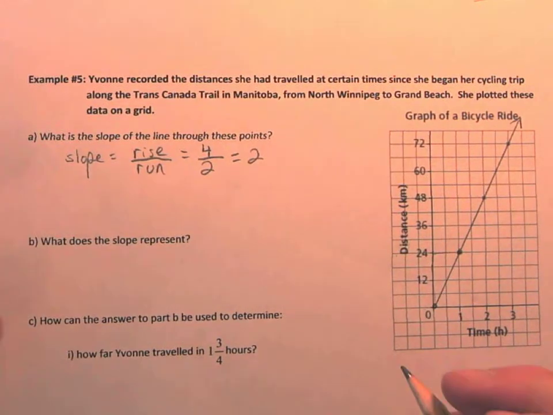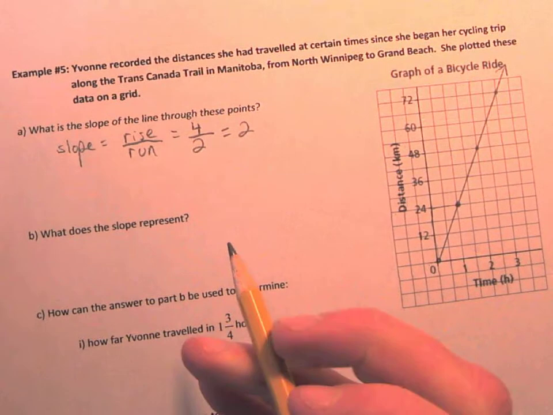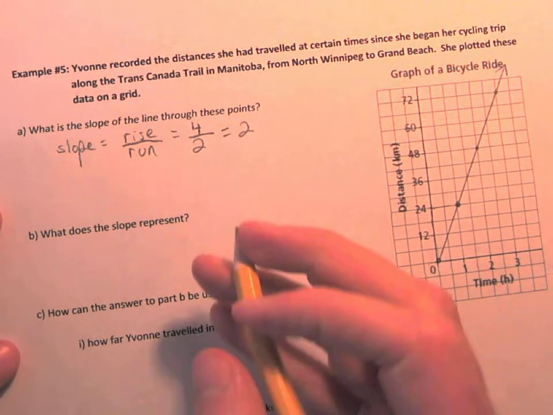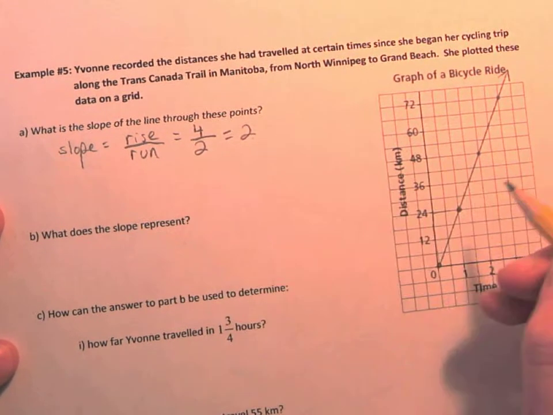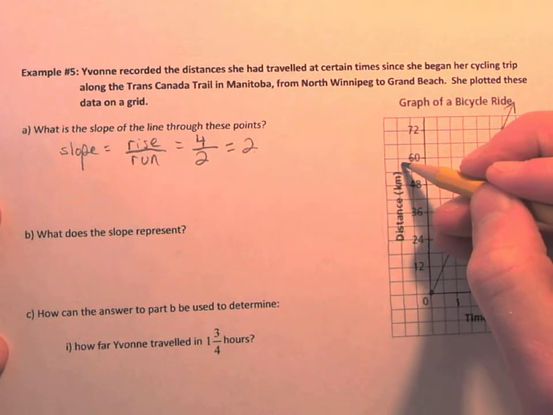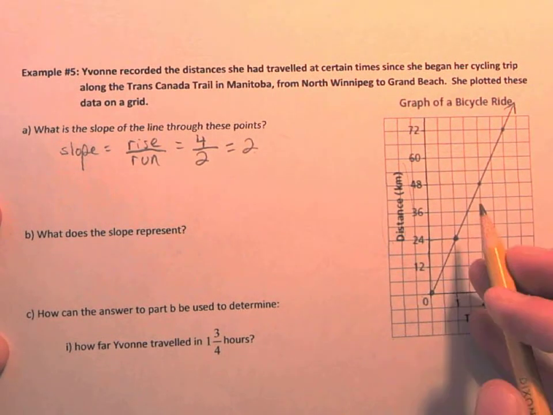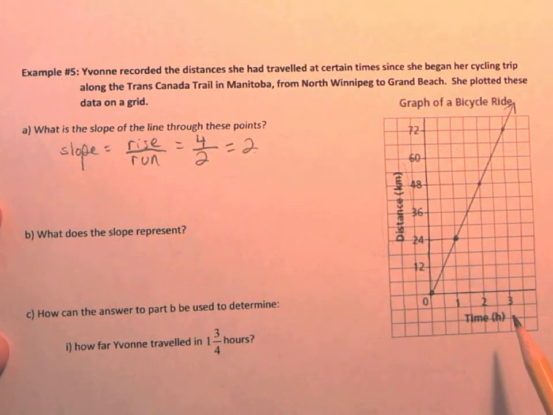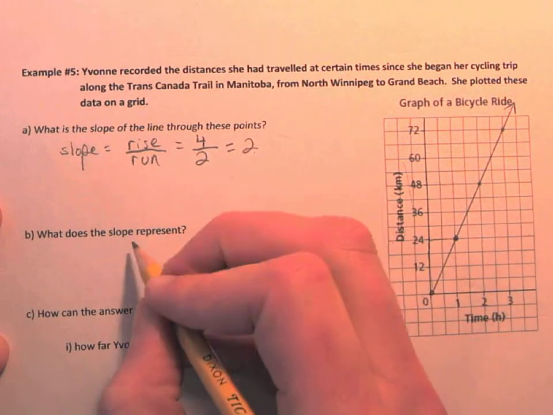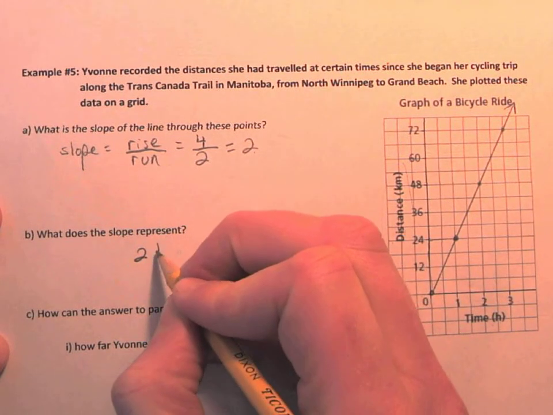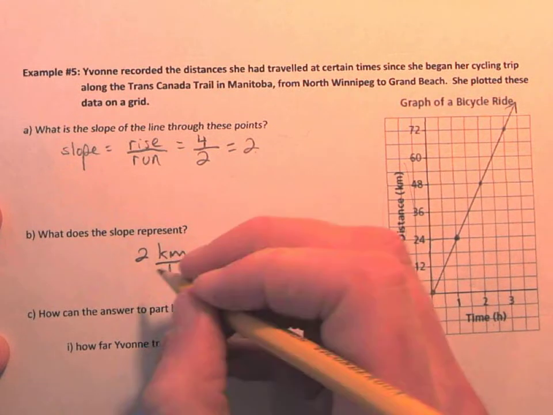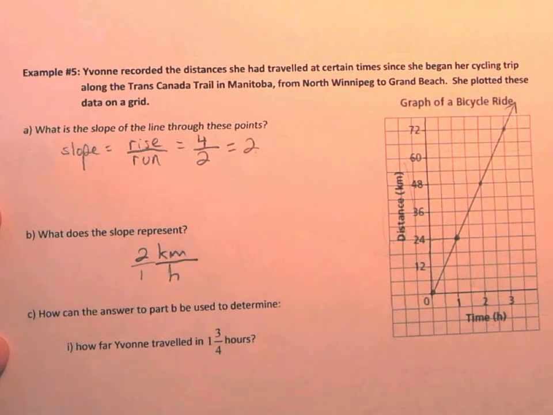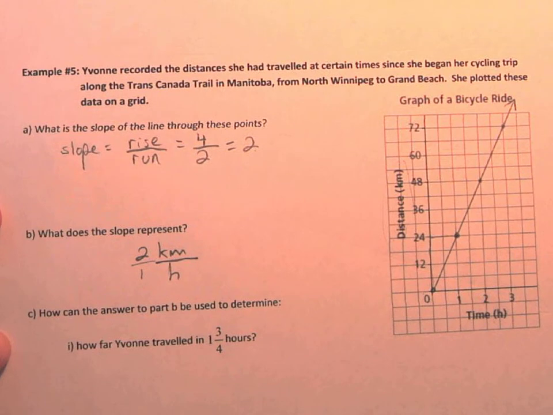And what does the slope represent? This is important, especially if you go into physics. You'll be using this a lot. Well, you have to know what units the slope represents. It's really the y divided by the x. So if we choose the units, it's the kilometers divided by the hours. So what does it represent? 2 kilometers per hour. If we put the 1 on the bottom, it would be 2 kilometers for every 1 hour that the person bikes.